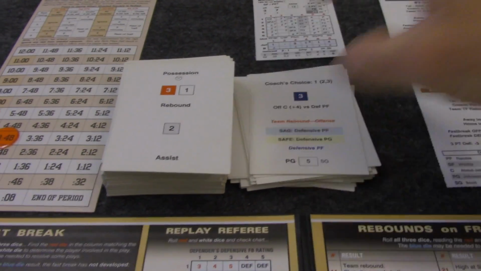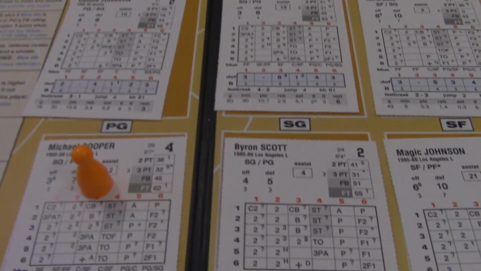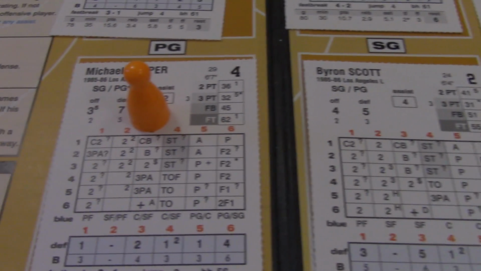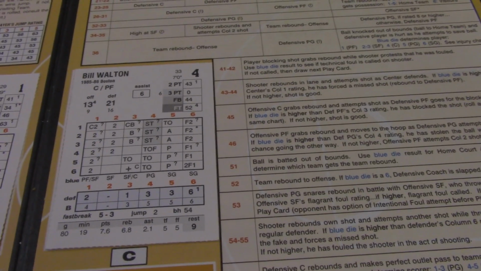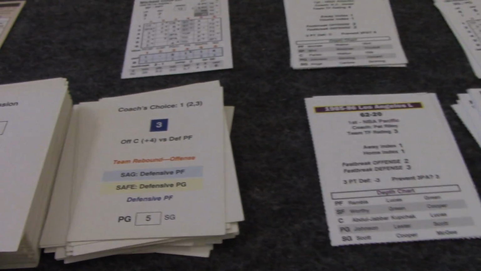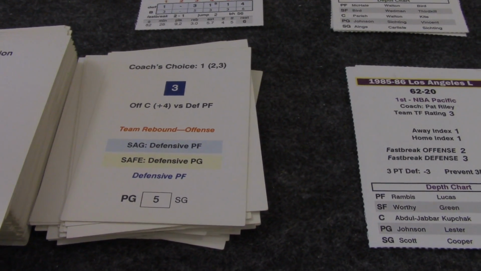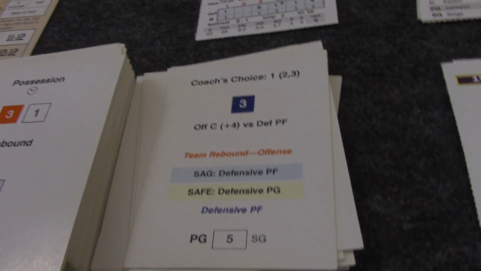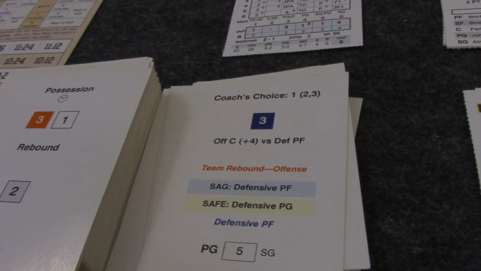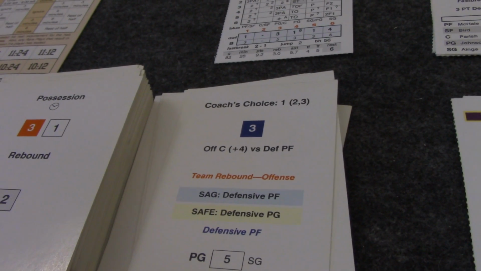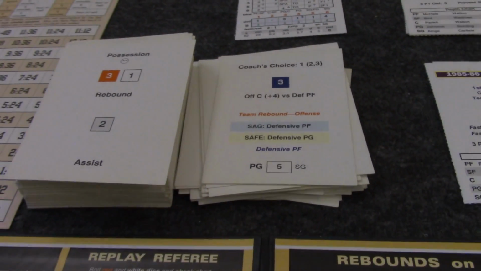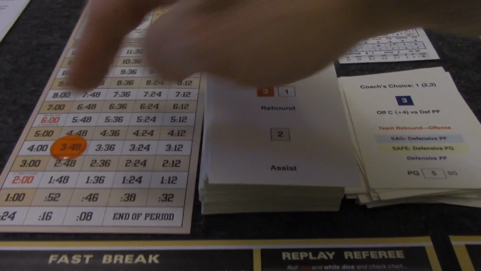It'll be Cooper controlling it. And a 3-1-3. So it's asking for the center's block. And Walton has a 1. So he blocks the shot. And the red is a team rebound on the offense. So Cooper misses. Walton gets his second block of the game, but the ball goes out of bounds, so it'll be Lakers ball again.